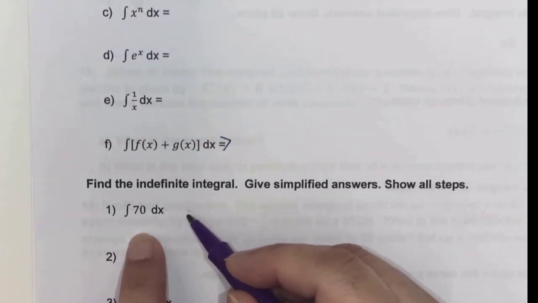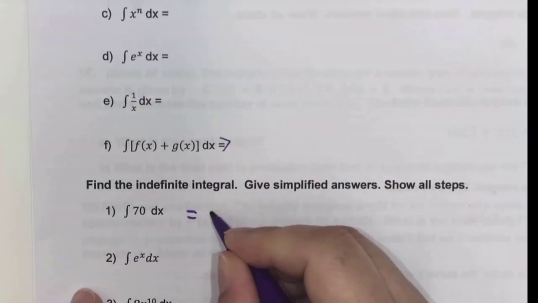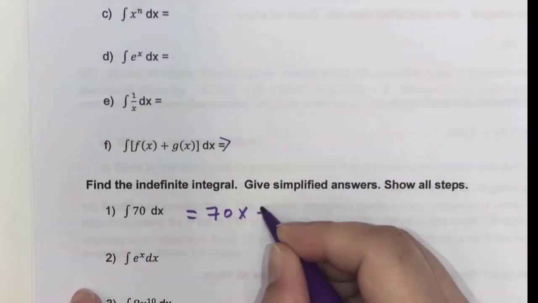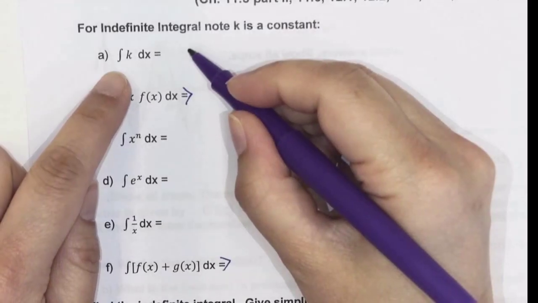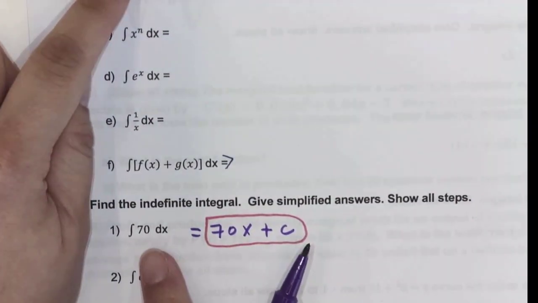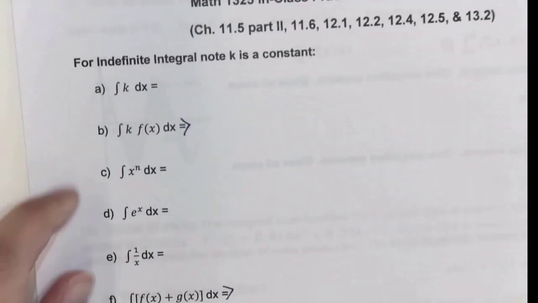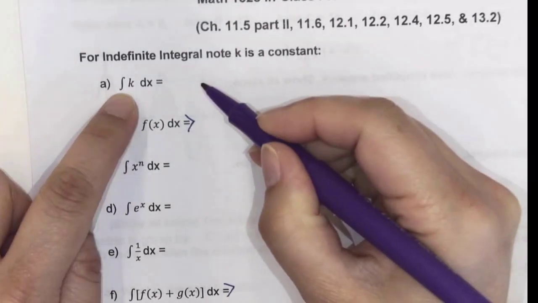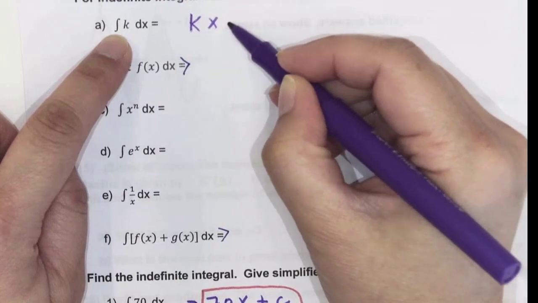An x there, and also we need what? One more thing. C. So it would be like 70x plus the c, right? So same thing with the property on the top with a. It's the same as this. So 70 is a number, so you stick an x plus a c. K is a number, so it would be what? Pretend k is 70. Kx plus c.